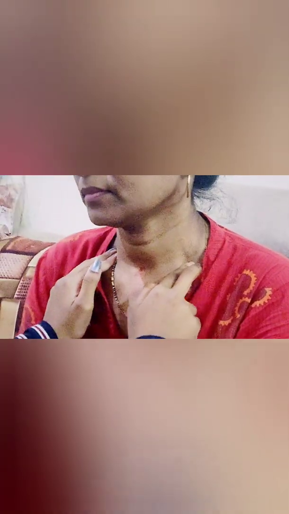Palpate the anterior superficial and deep cervical chains located anterior and superficial to the sternocleidomastoid. Flex the patient's neck slightly forward towards the side being examined. Examine the supraclavicular nodes in the angle between clavicle and sternocleidomastoid.